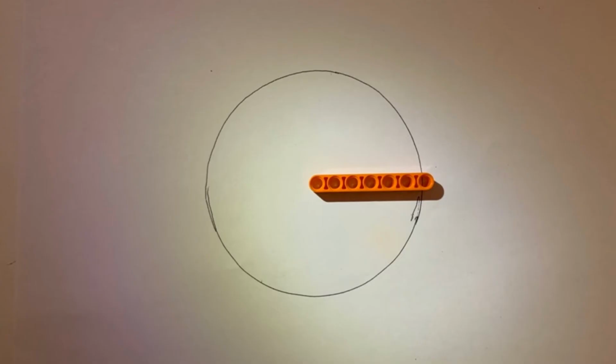What if instead we used the arc length created by the angle? So if I use my LEGO Technic beam here for scale, you'll see this angle makes an arc length of 2.6 studs, this angle 3.9 studs, this angle 5.2 studs, a 90-degree angle is 7.85 studs, and if I go all the way to the 180-degree angle, that would be 15.7 studs.